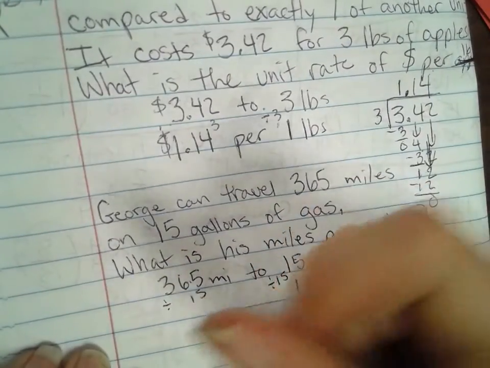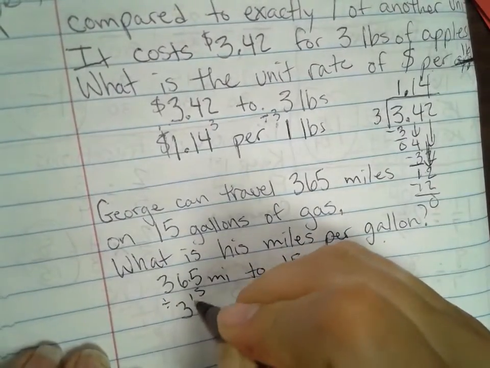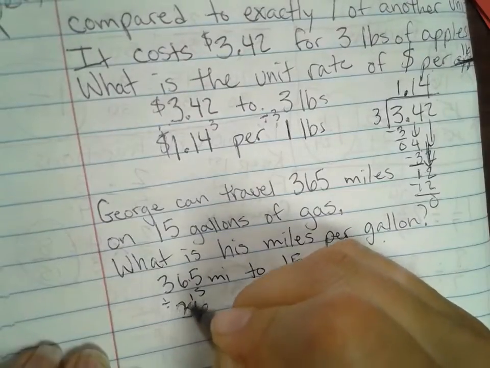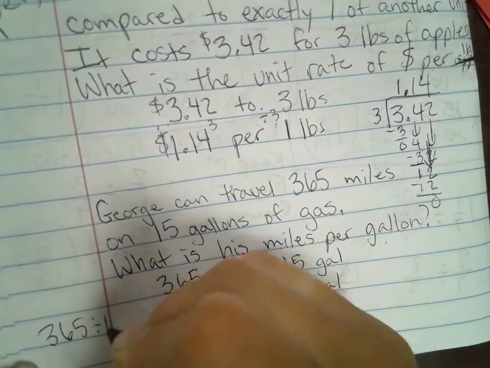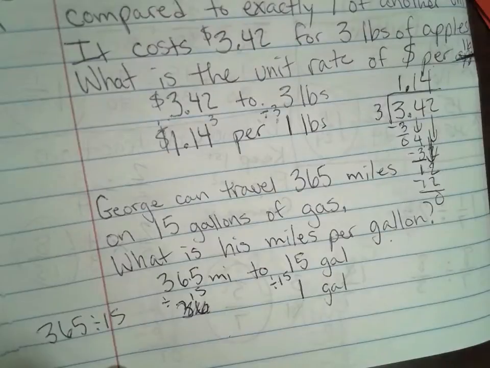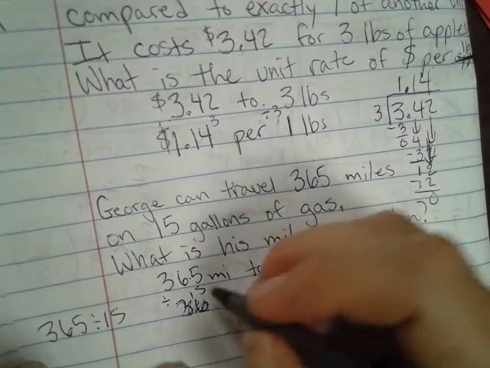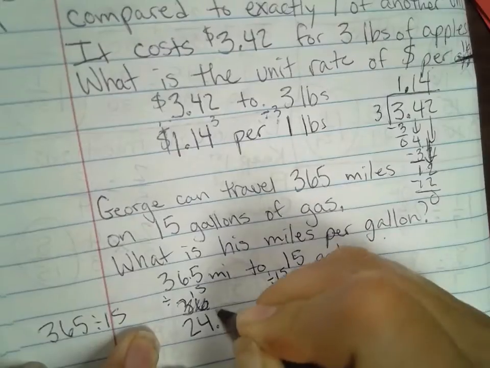Okay, to save time and space, I'm going to do it on a calculator. So I'm going to divide 365 by 15. When I do that, I get 24.33333, 24.3 repeating.